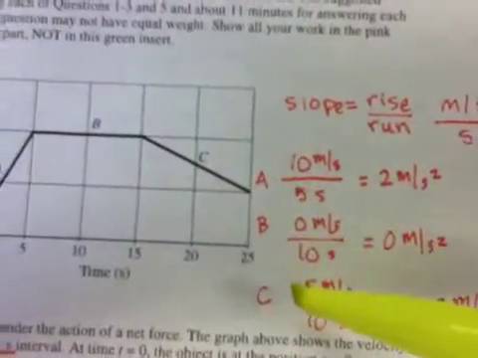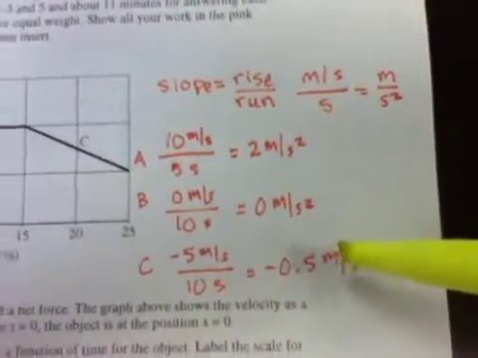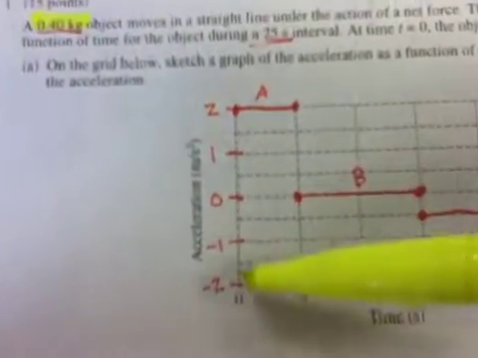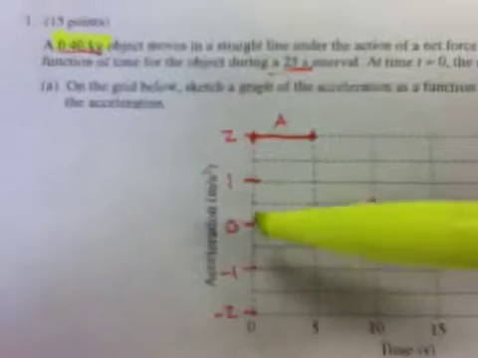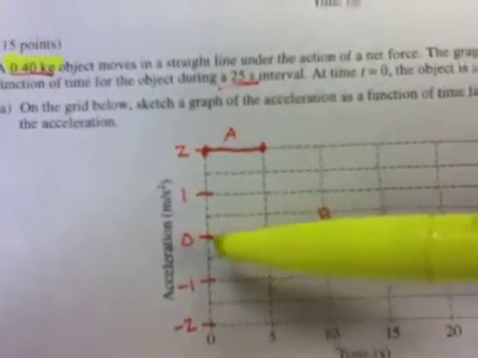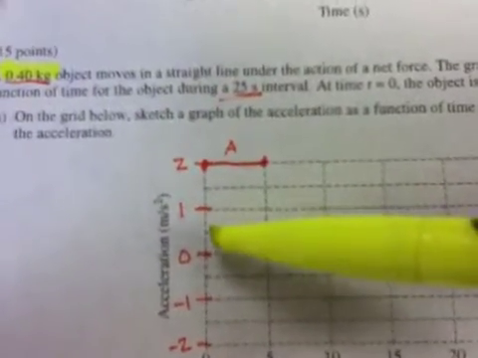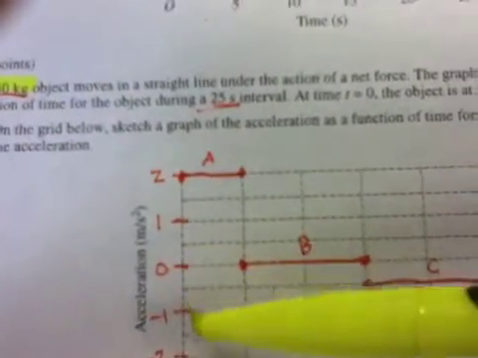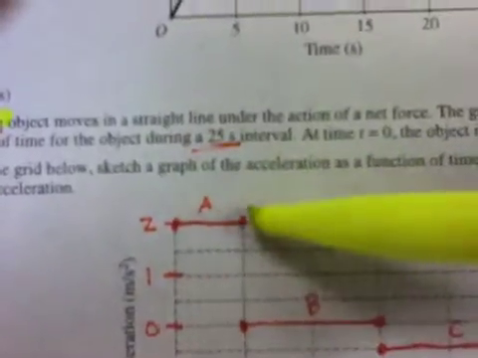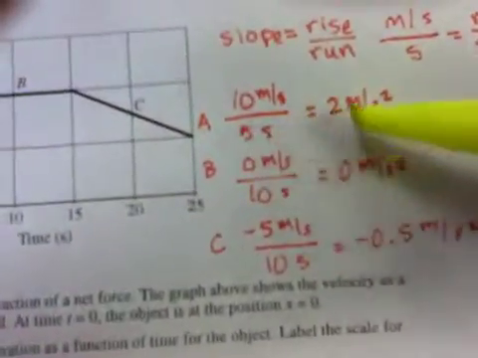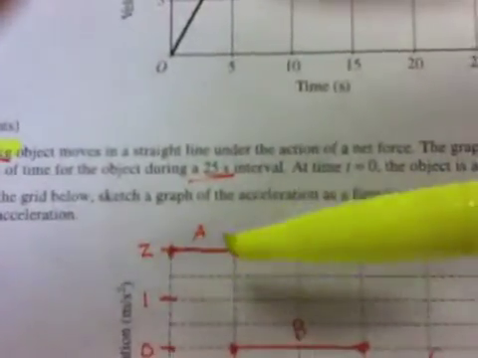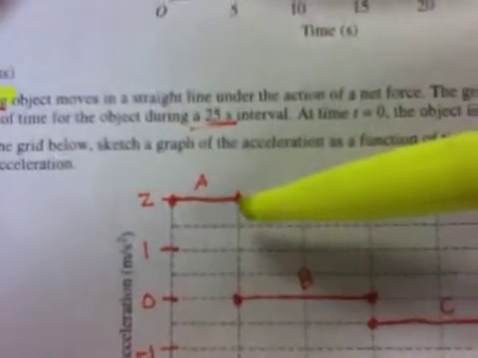Now that we have that for each segment, we need to graph it. We have this negative 0.5, so we can't put our 0 at the very bottom, because the negative would go below that 0. So let's make our 0 kind of in the middle. And because we have a 0.5, let's make our axis label so that we leave room for that 0.5. For part A, we have an acceleration of 2 meters per second squared, and that's for the first 5 seconds. So from 0 to 5, we have an acceleration of 2 meters per second squared.